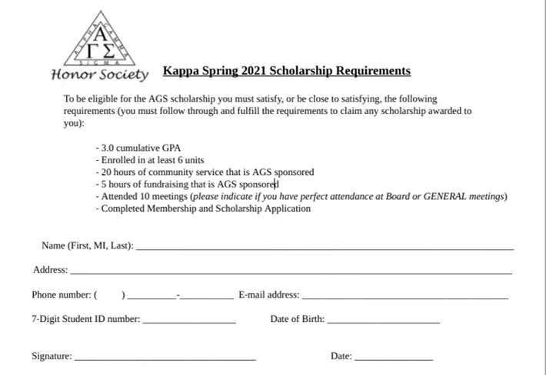Hey guys, so we're going to be going over the 2021 AGS-Kappa Spring Scholarship form. As mentioned in the general meeting not too long ago, we went over the eligibility criteria to apply for the AGS scholarship. So, we're just going to do a little recap.